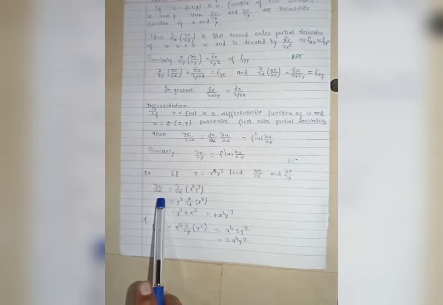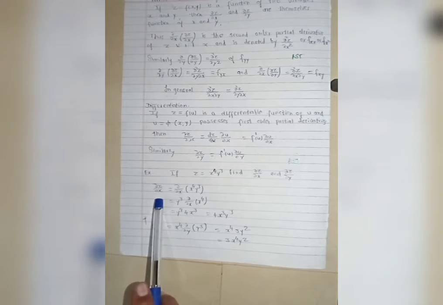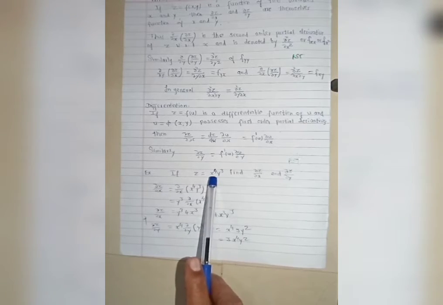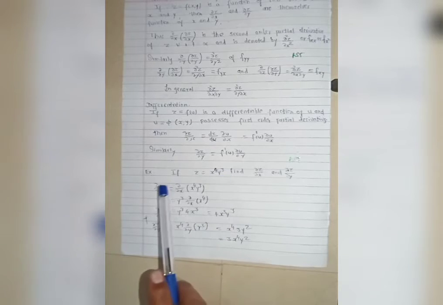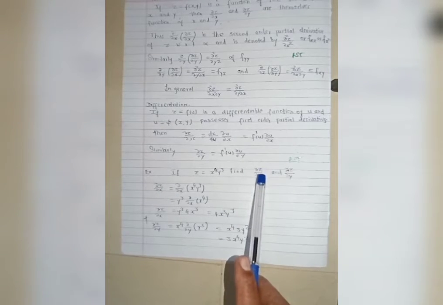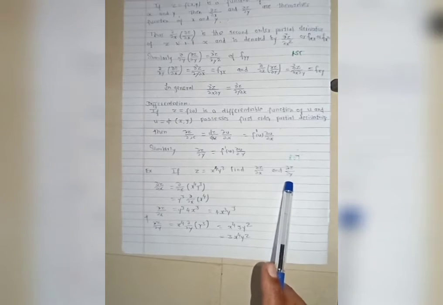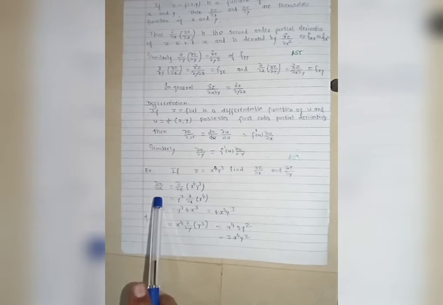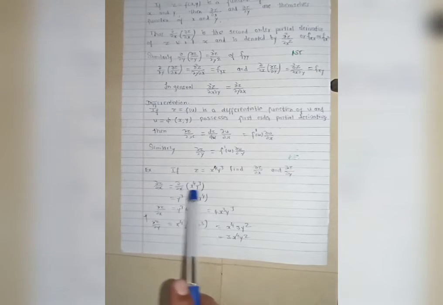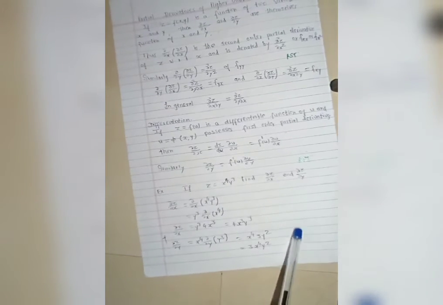First, we calculate the derivative of z with respect to x. That is, z is a function of two variables, so that partial derivatives exist. We have to find the partial derivative of z with respect to x, and the partial derivative of z with respect to y. First, we find the partial derivative of z with respect to x, that is ∂z/∂x.